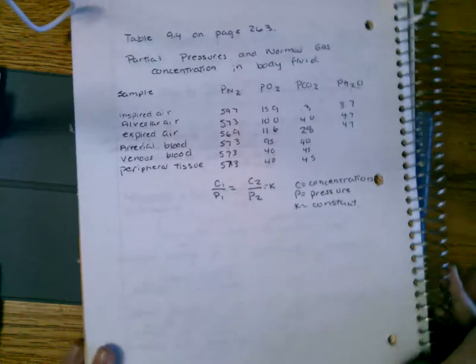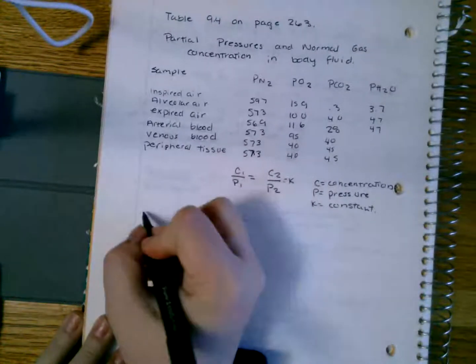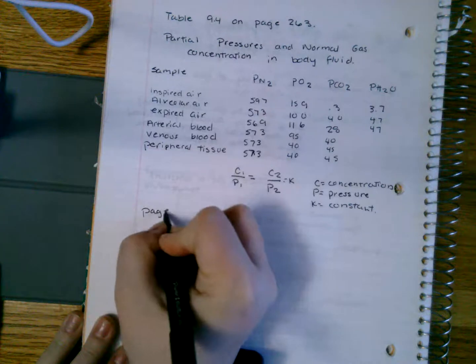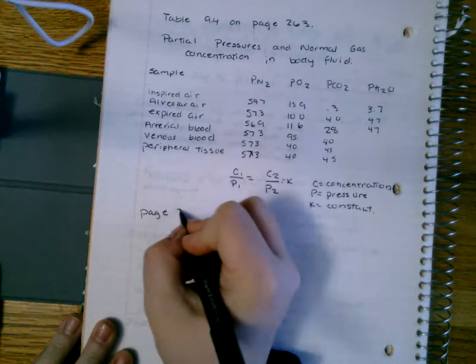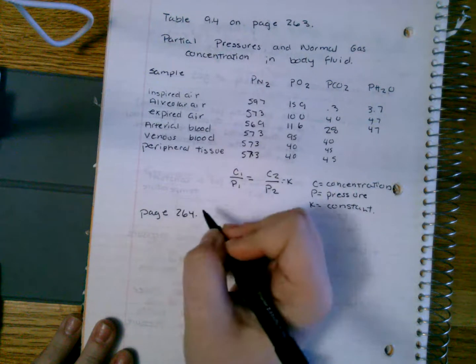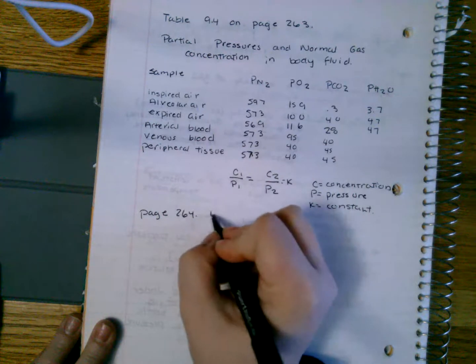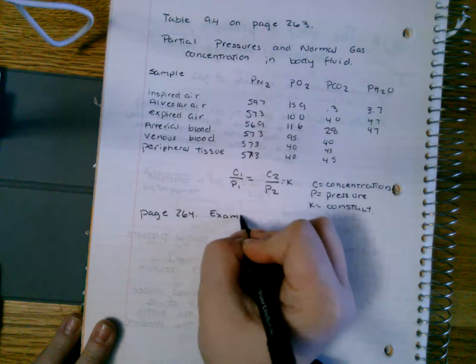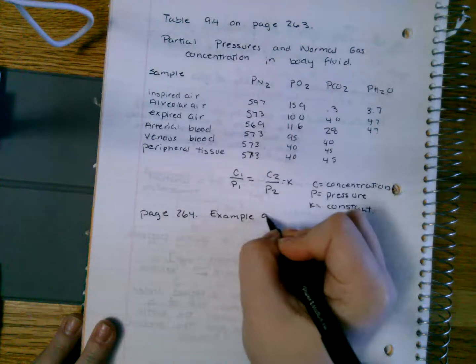So we're going to do a worked example, which is going to be on page 264. And this is going to be example 9.3. So to do this problem, I'm going to write it out for us really quickly.